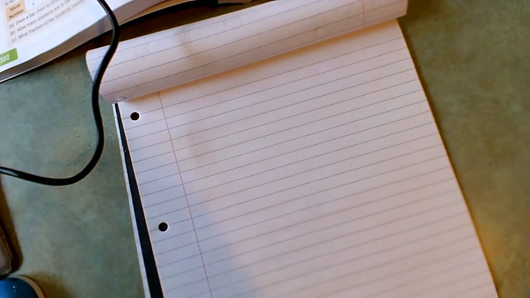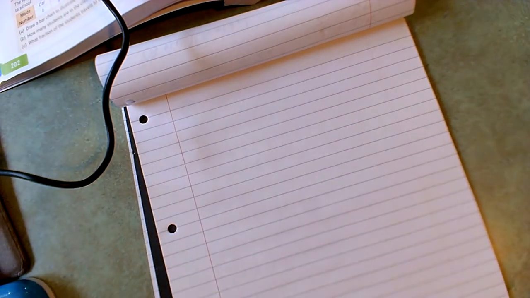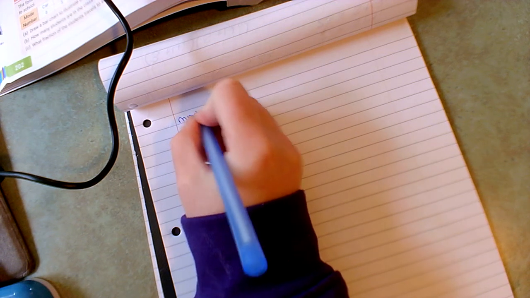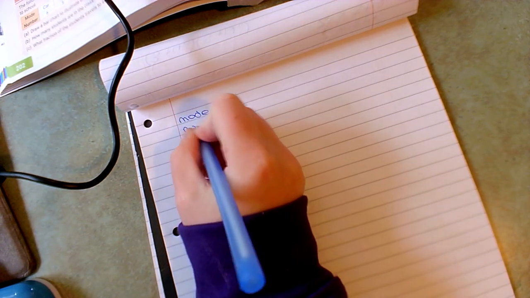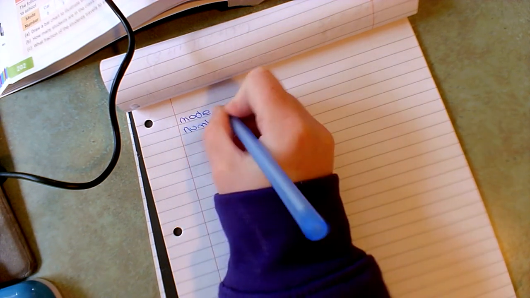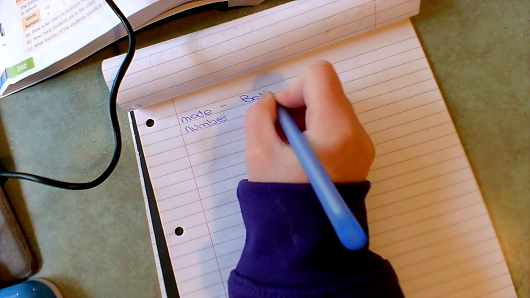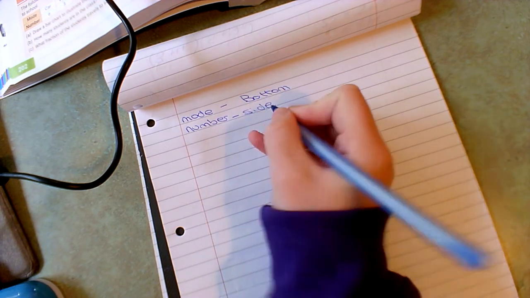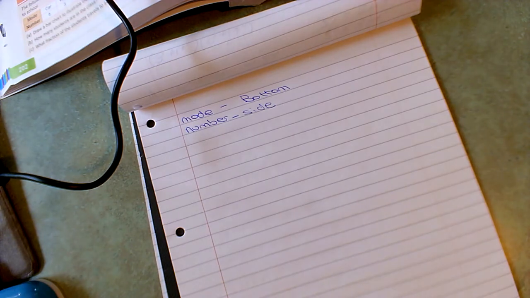So from that question, I'm just going to start it here. My mode is going to be on the bottom, and my number is going to be along the side. It's really important to get out my ruler to draw my bar charts.